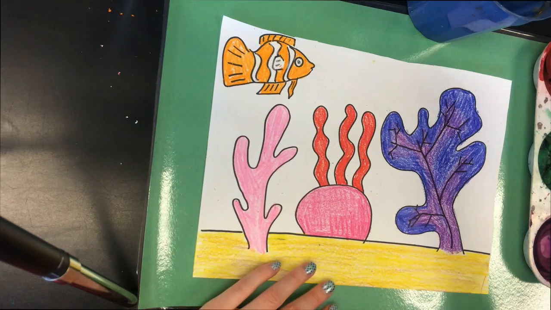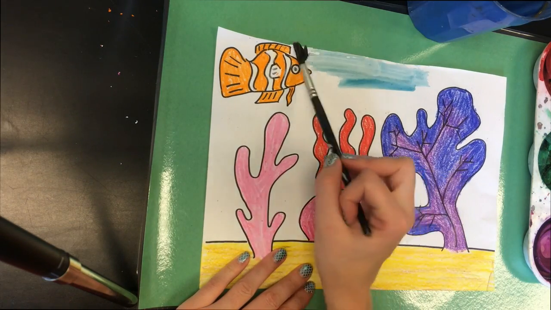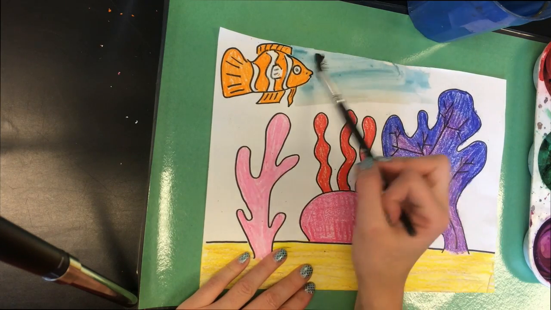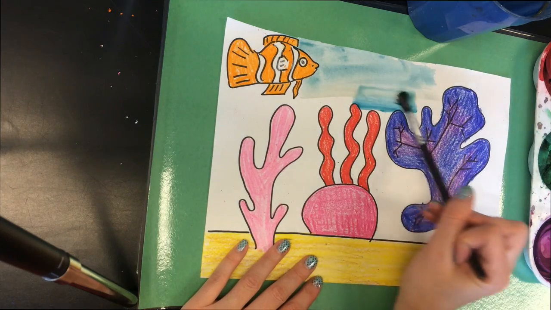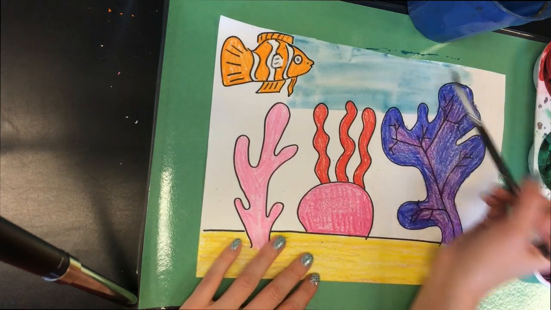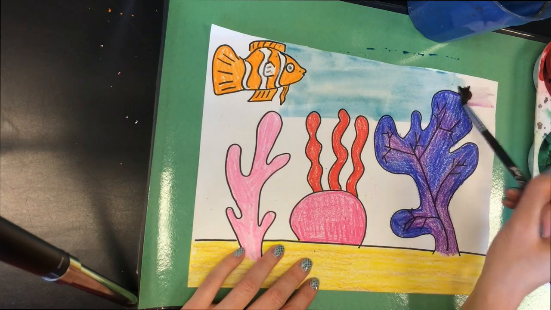So I'm going to paint my water, get my paintbrush wet, wipe it off on my cup, and then I'm going to start painting my sea. And here's where the watercolor will resist or avoid the wax if you press hard enough. They don't really like each other, the waxiness and the paint. They kind of try to avoid each other or resist each other.